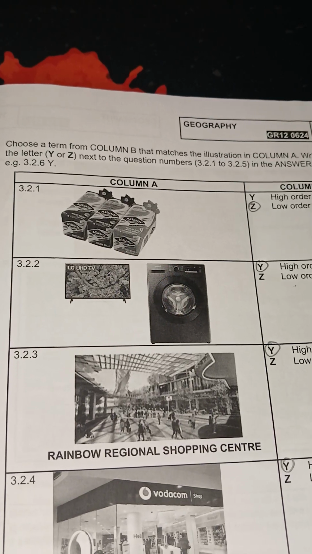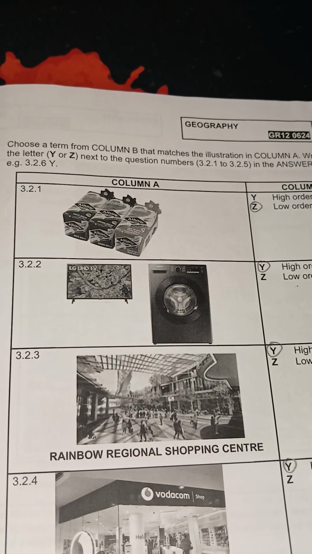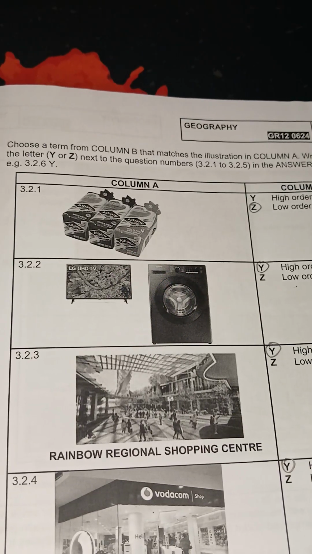Then 3.2.5, houses for sale. Of course, we need houses. Of course, it's one of the basic needs. But however, when you look at houses now, it's a high order service. Look at the price at which we buy these houses. So there you have your high order service.